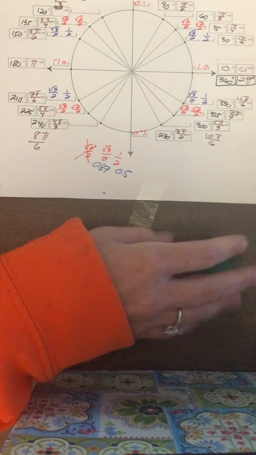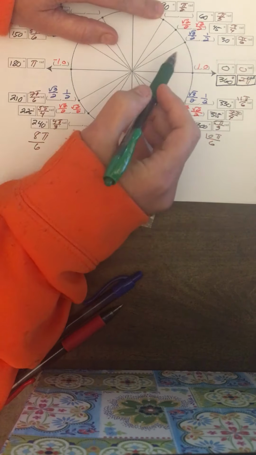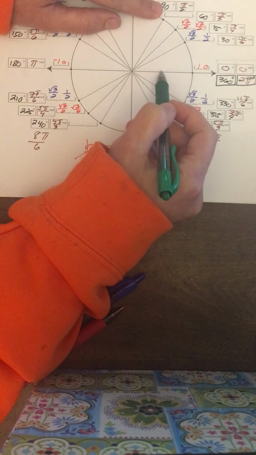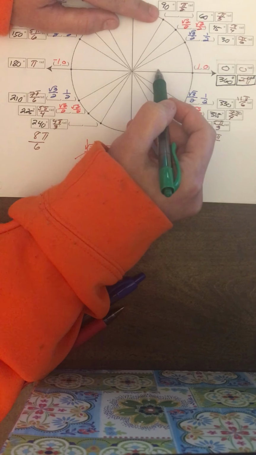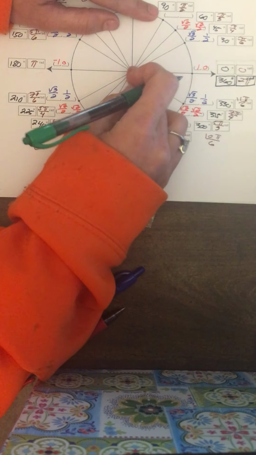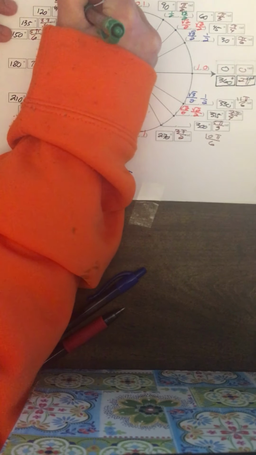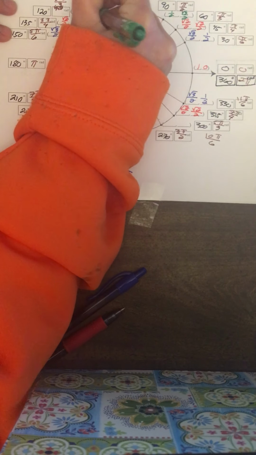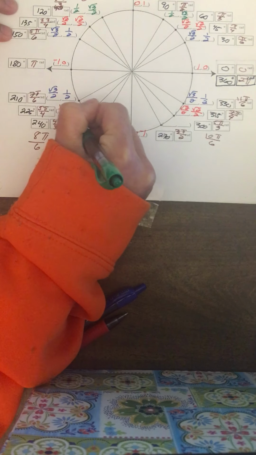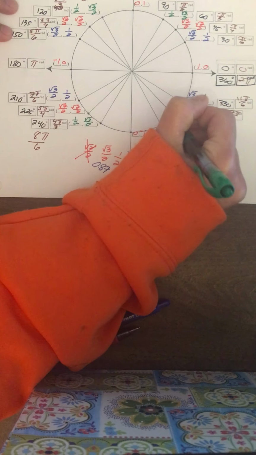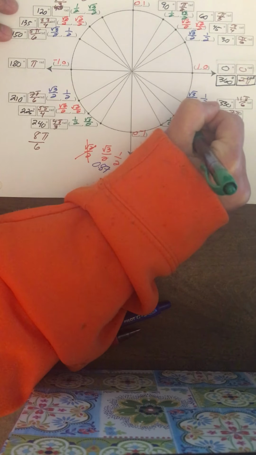And finally, with this point, the same is true. You go over 1/2 and up square root of 3 over 2, because you can see you go over less and up more. So this point is 1/2, square root of 3 over 2, and the same for the rest of the points near the y-axis.